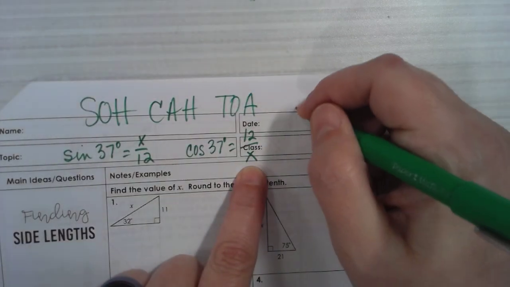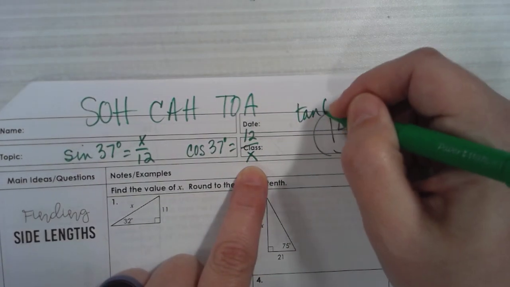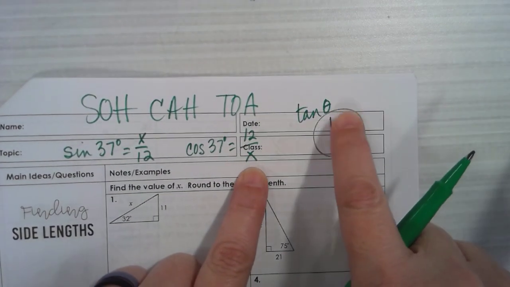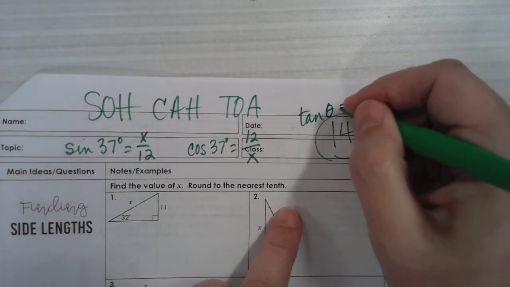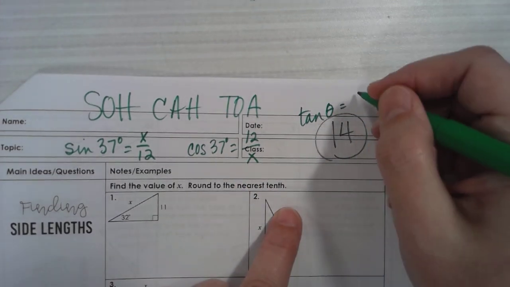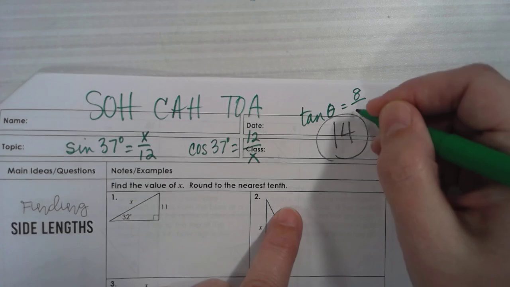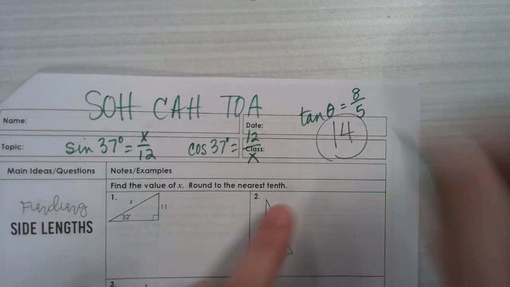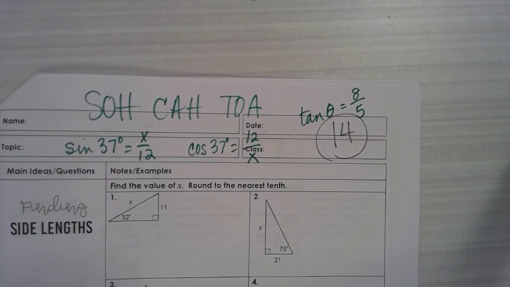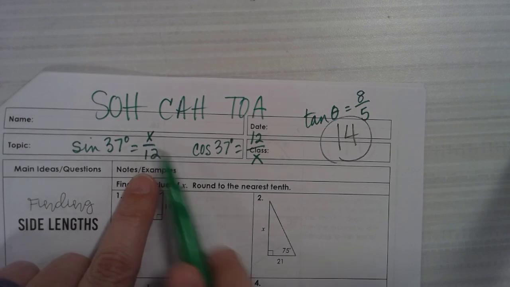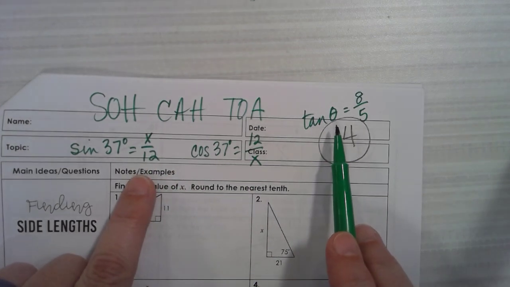The other way that we could have our problem is our x or our missing value could be where the angle is. And then we have numbers for both of these, like 8 over 5 or whatever the numbers are, right? It doesn't really matter. Okay, so do you see where the missing value is on each of these?